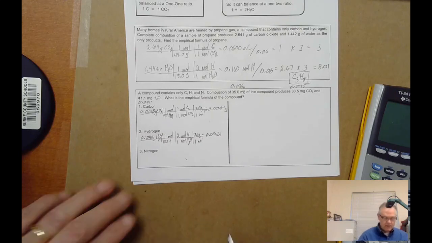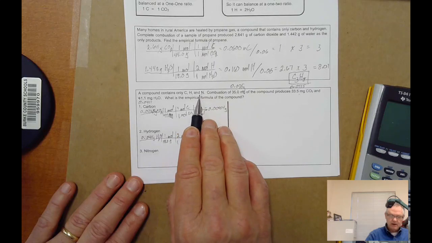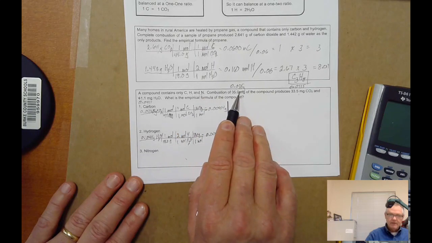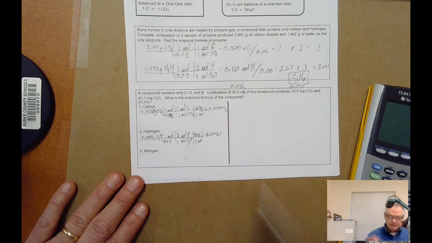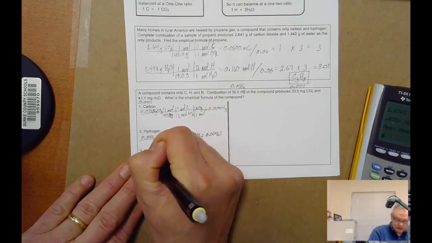So guys, I know that this has to be made of carbon, hydrogen, and nitrogen, and all of those added up has to give me 0.035. So if I take 0.035 and I subtract 0.00914, and then I subtract 0.00461, that should tell me how many grams of nitrogen I have.